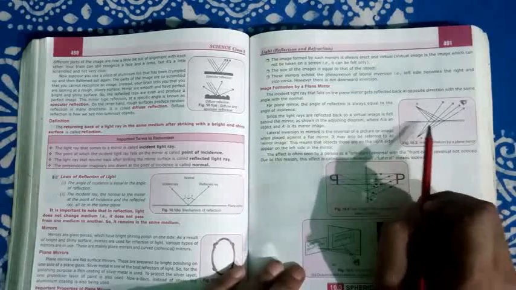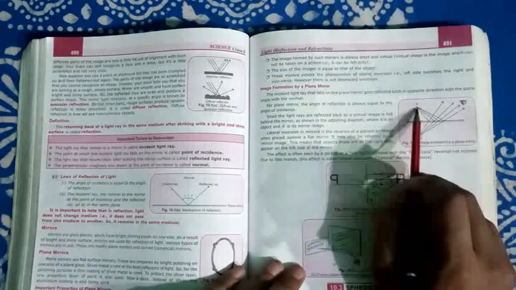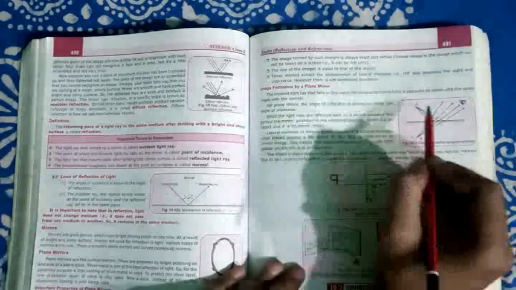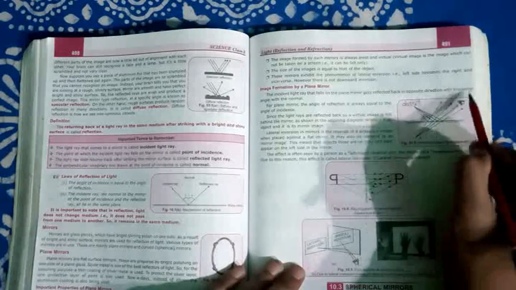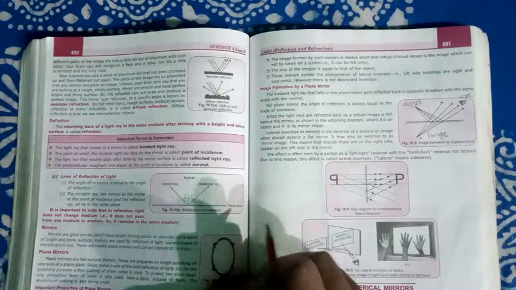Here, image formation by a plane mirror. As we can see here, this is a plane. This is our object. This is the eye. This is the image.